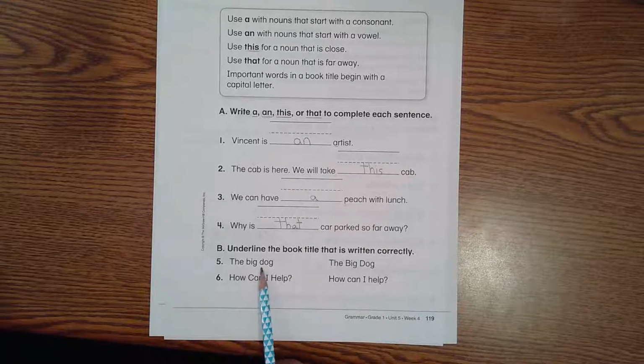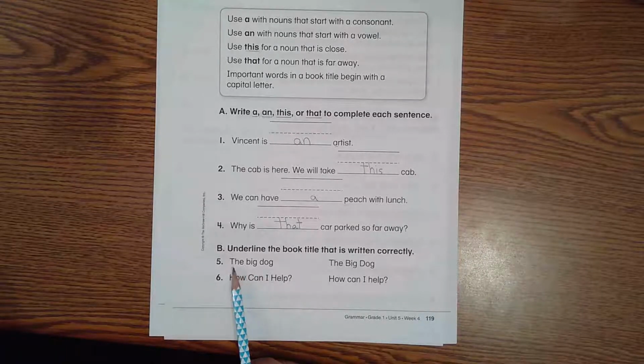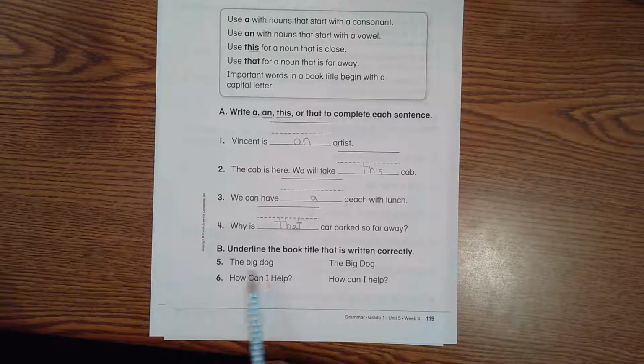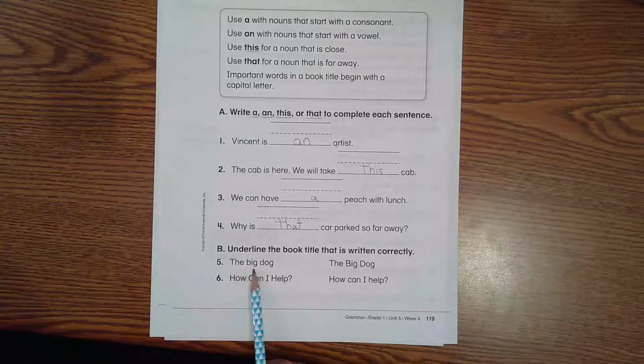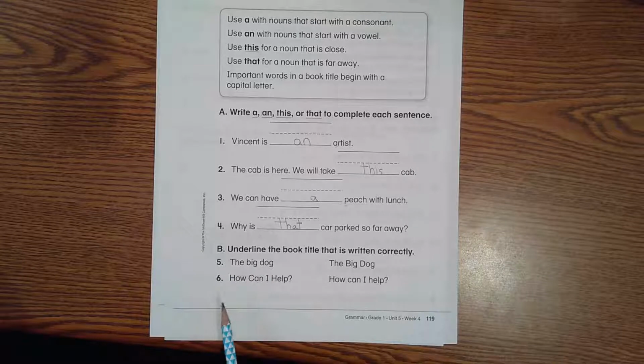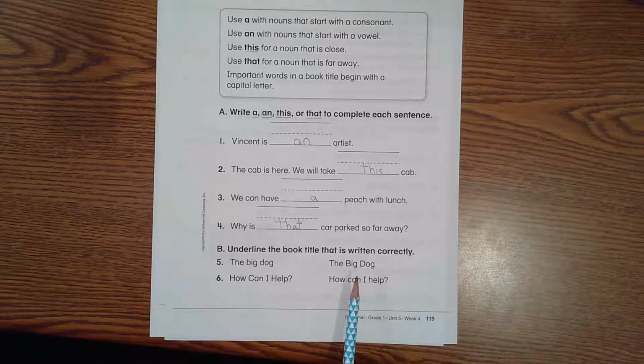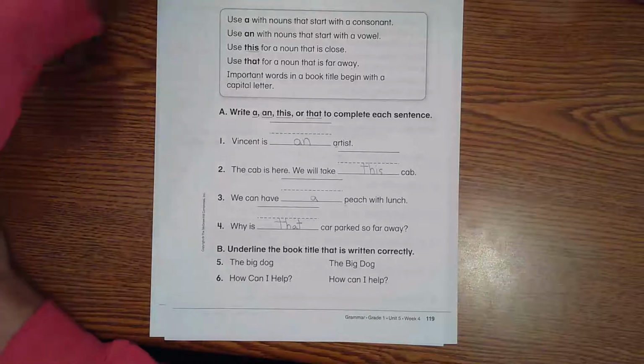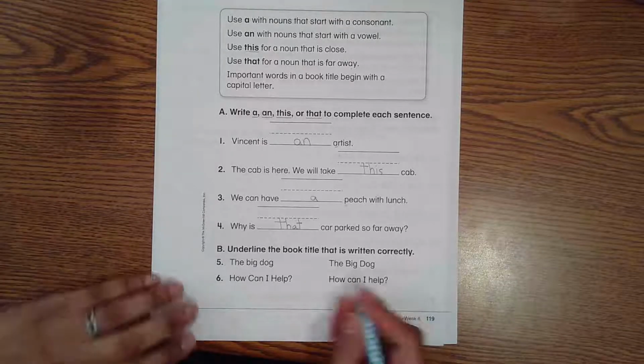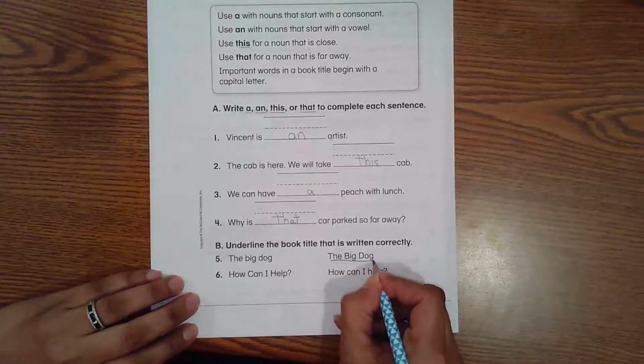Big dog, this is the title, but only the first word is written in a capital, the other two words are not. So this is not the right one. The Big Dog, yes, this is the right one. So I'm going to underline this choice.